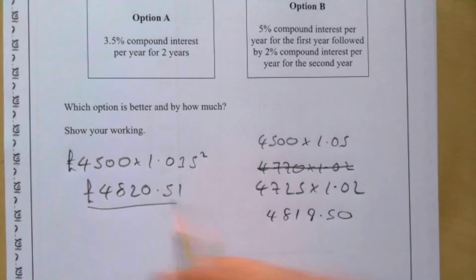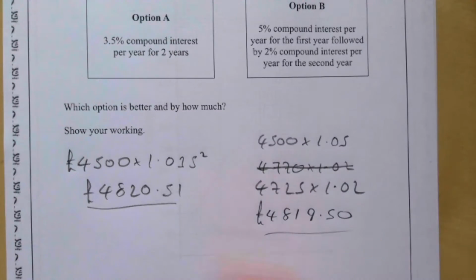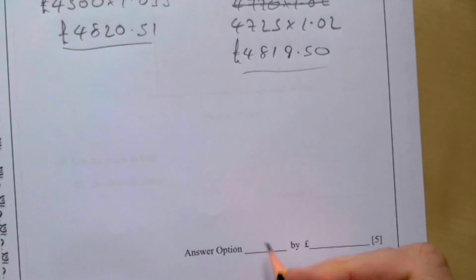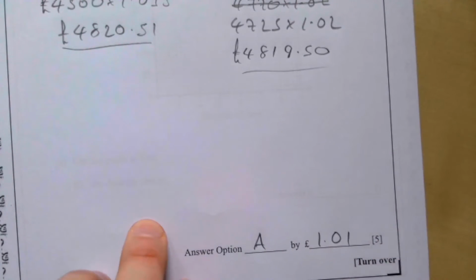So those are my two amounts there. And option A gives more, and it's by only £1, 1p. So it's option A, and that's by £1, 1p.